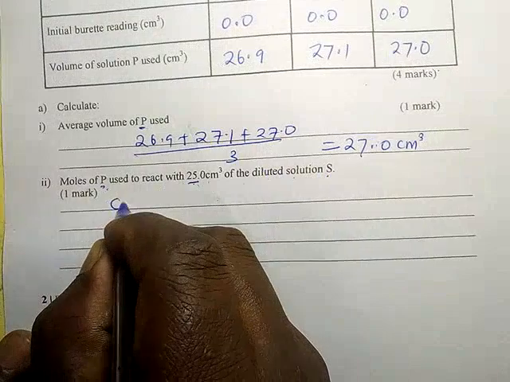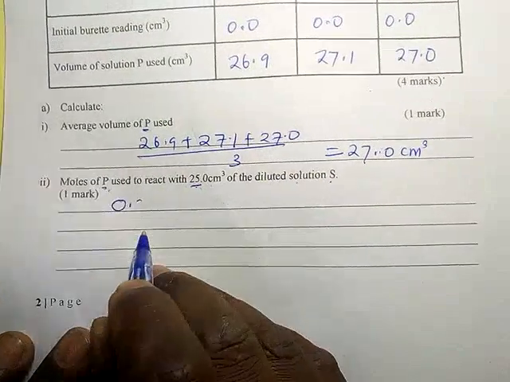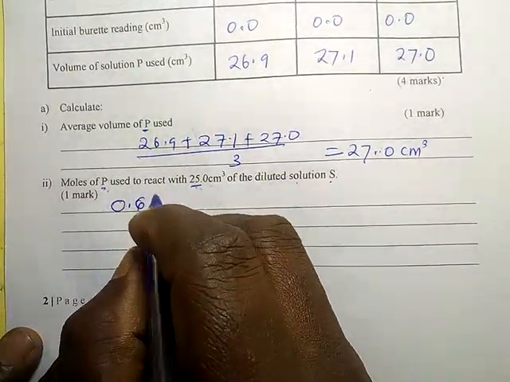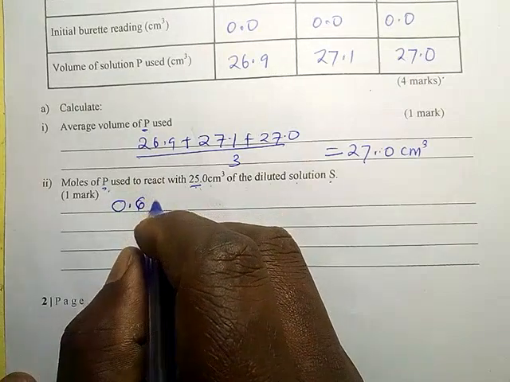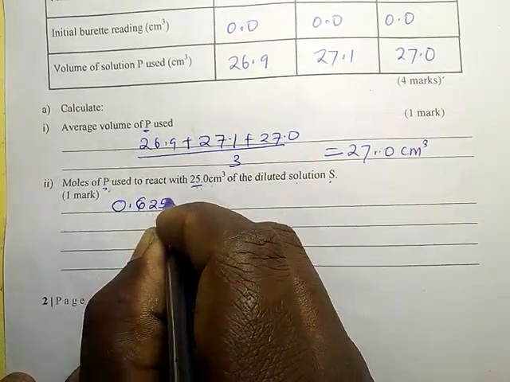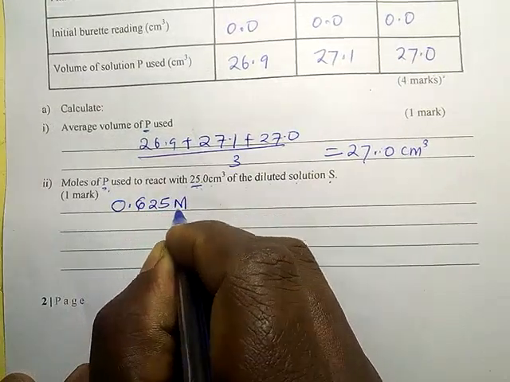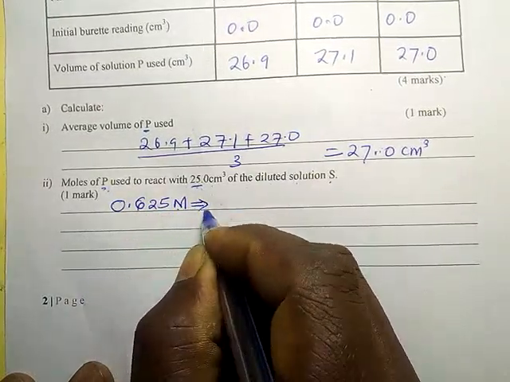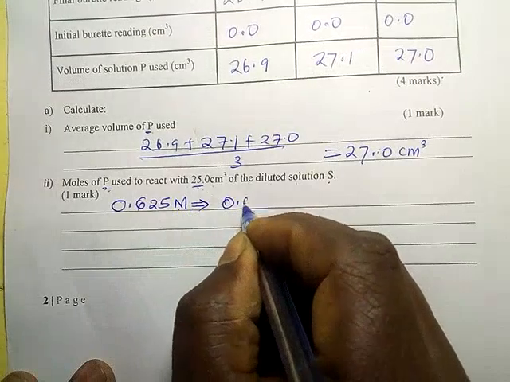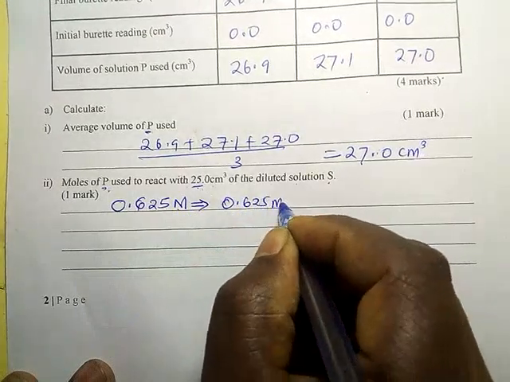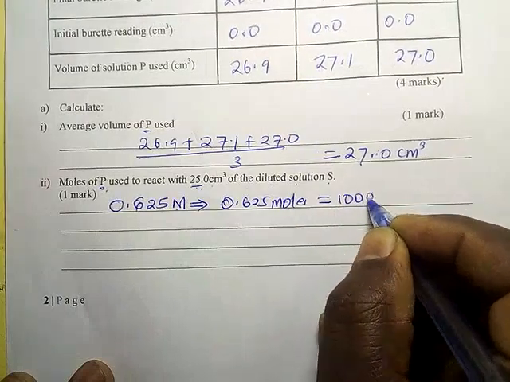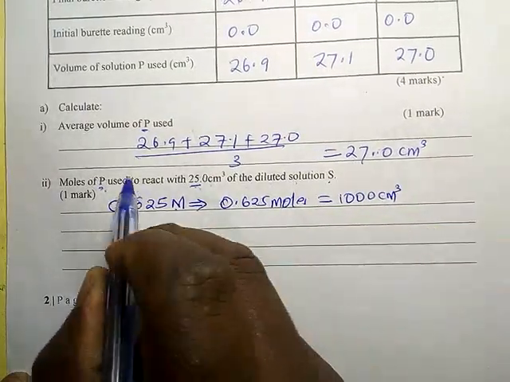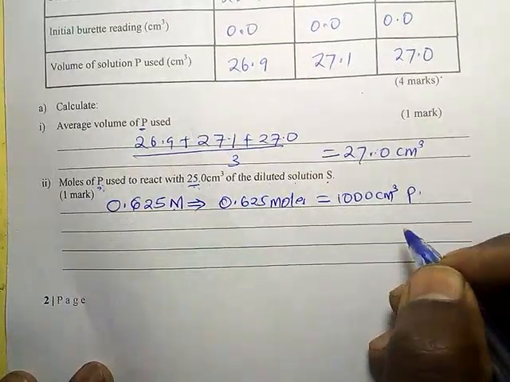Ikiwa 0.625, capital M inamaanisha simply means that 0.625 is the number of moles contained in 1000 centimeters cube solution, of solution P.